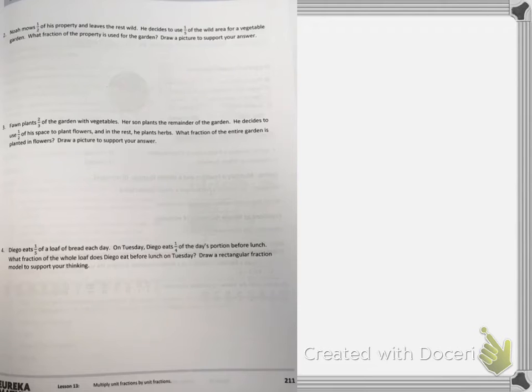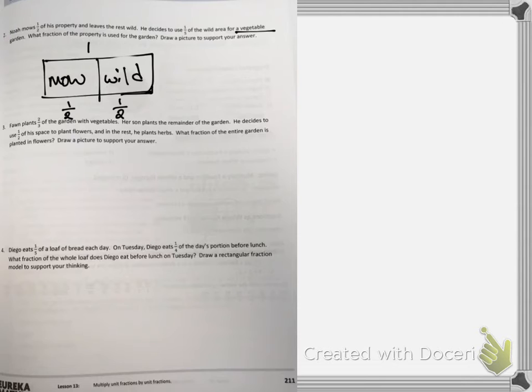So I'm going to draw a tape diagram for this one. He has a property, so one whole property. Half of the property is mowed. The other half is wild. And then 1/5 of the wild, so this is 1/2, this is 1/2. 1/5 of the wild area is going to be used for vegetables. So what is 1/5 of the wild? So that is, what is 1/5 of 1/2?